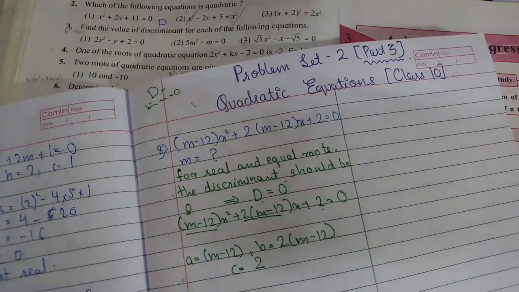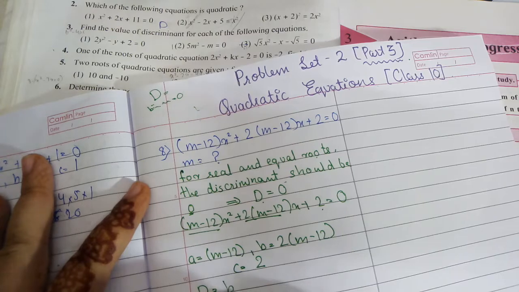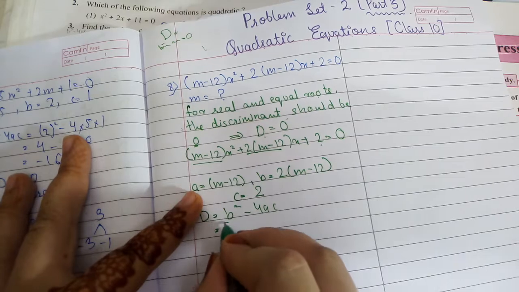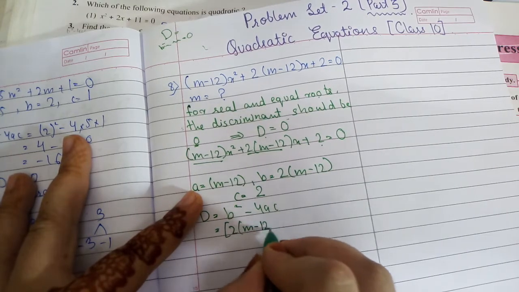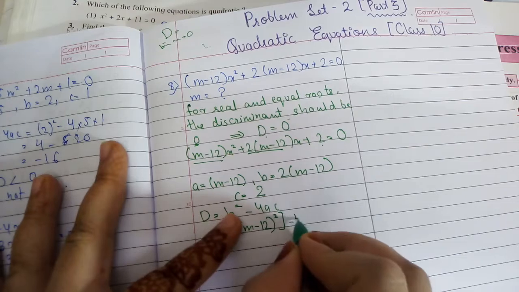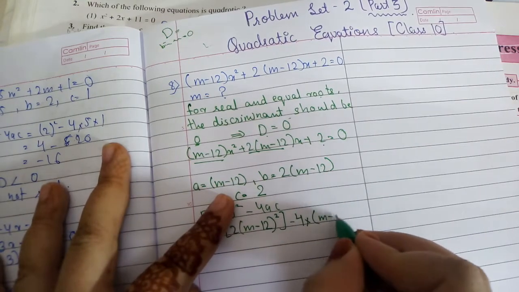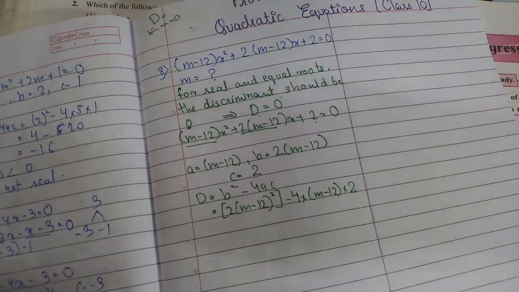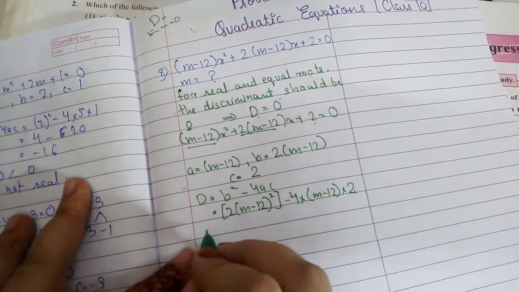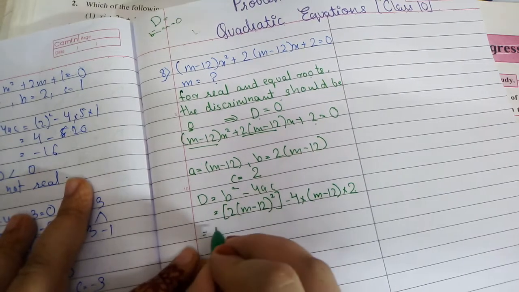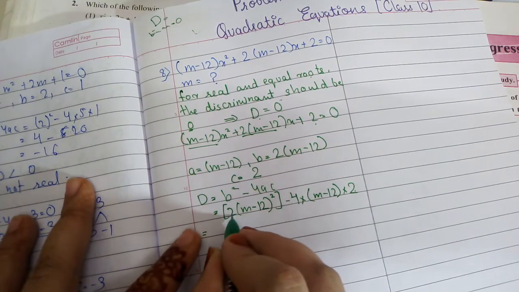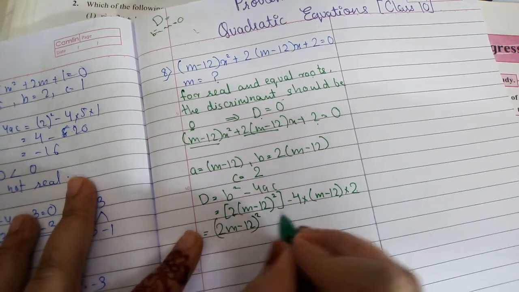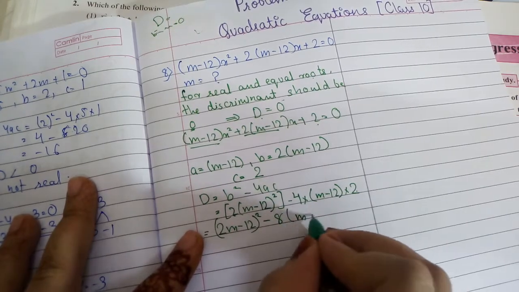Now just solve the discriminant, that is D is equal to b square minus 4ac. Now b square value is this one, that is 2(m minus 12) whole square, minus 4 times a, which is m minus 2, multiplied by 2. All right, now after solving this, let's do it here. Okay, so this will be 2 square. Now we will multiply this 2 with the bracket, so it will be 4(m minus 12) whole square minus 4 times 2 times (m minus 2).